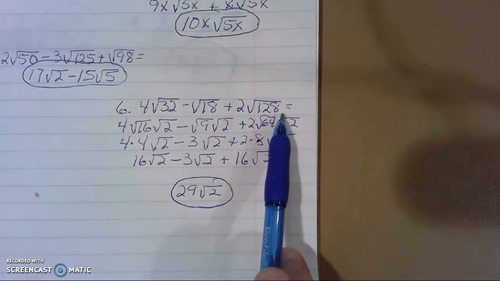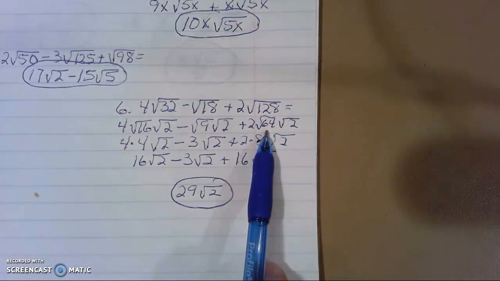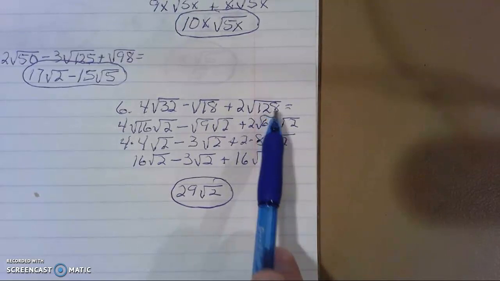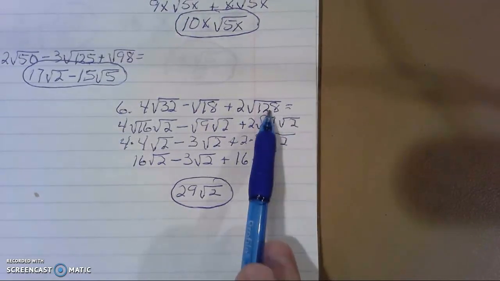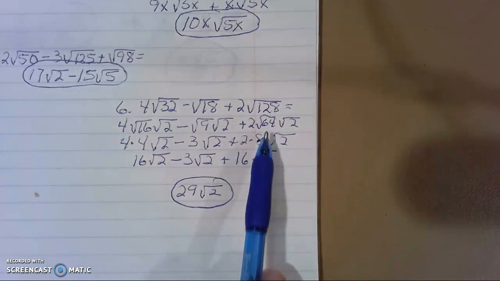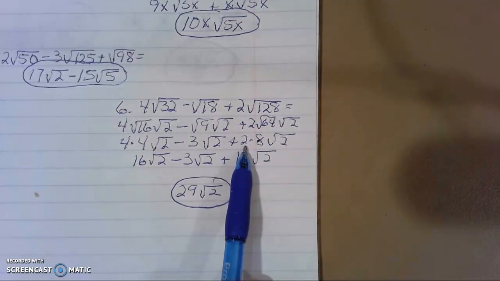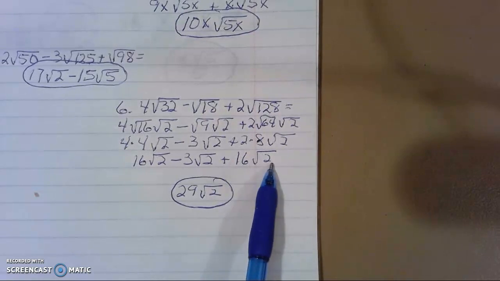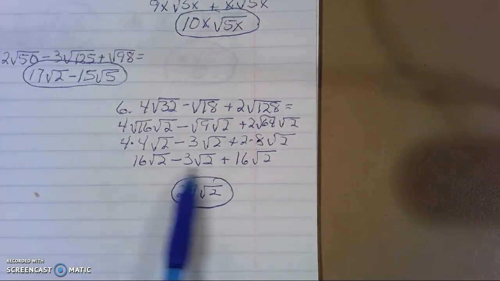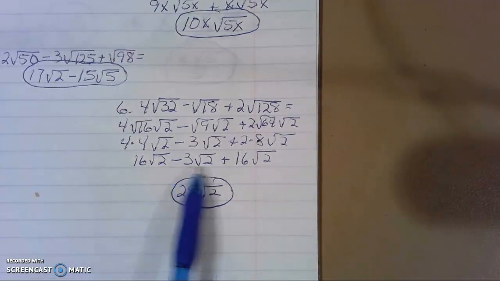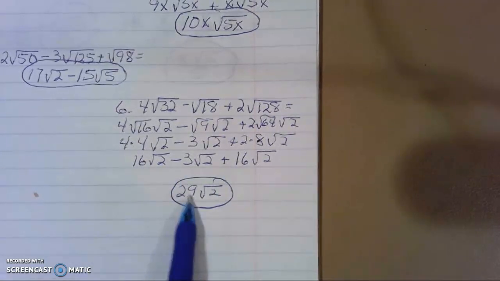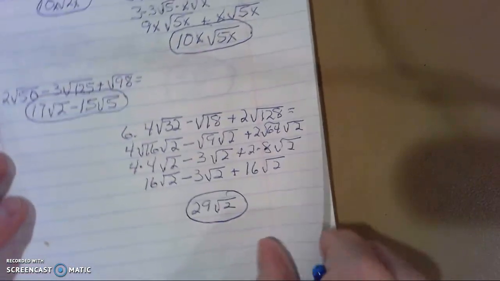128. A lot of things go into 128 that you can take the square root of. But the biggest square that goes into 128 is 64. 64 times 2 is 128. The square root of 64 is 8. So 2 times 8, 16 square root of 2. These three are alike. So you add 16 minus 3 is 13 plus 16, 29 square root of 2.